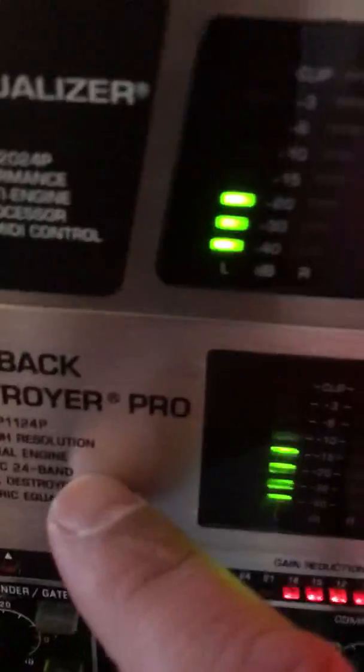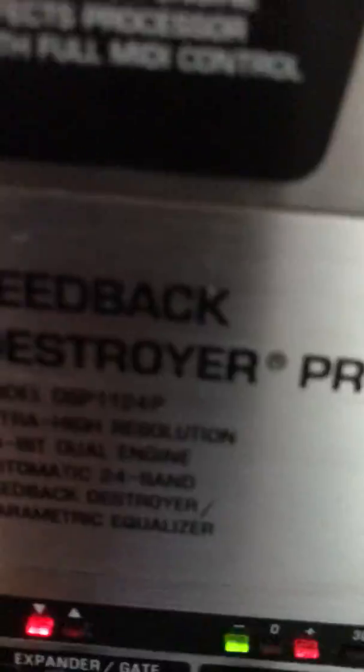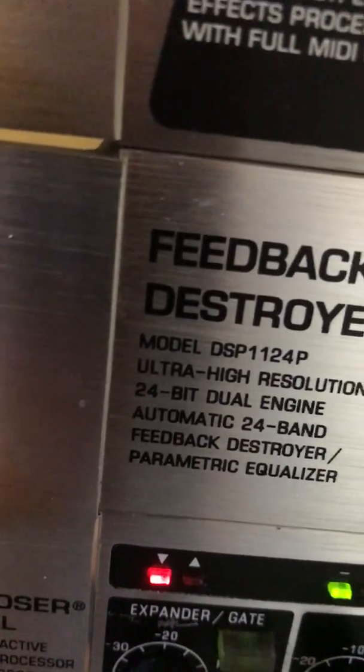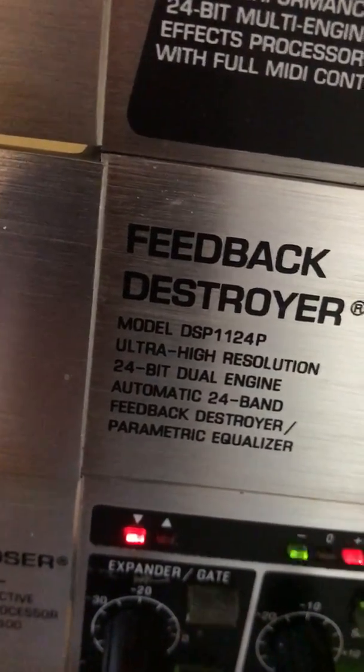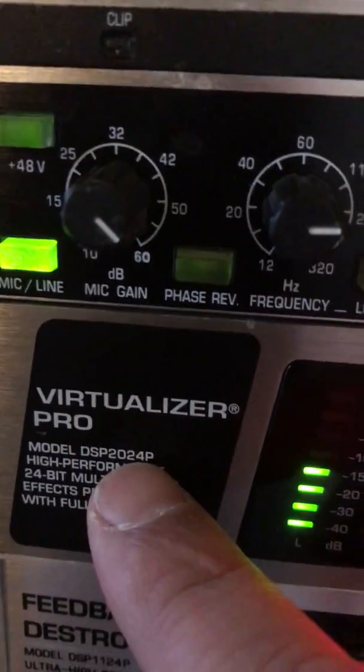My next piece here is a Feedback Destroyer Pro. What that has is what it says right there. I don't know if the focus is going to get in there. It's 24-bit dual engine feedback destroyer / parametric EQ. Okay, that's that piece. Now the piece that is more like yours is my Virtualizer Pro.